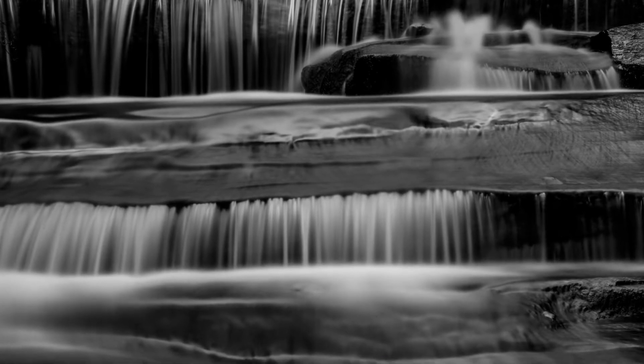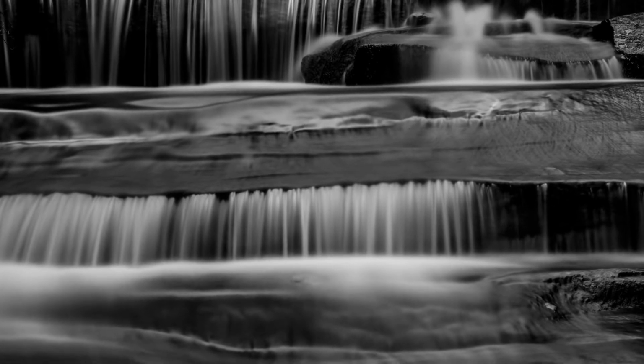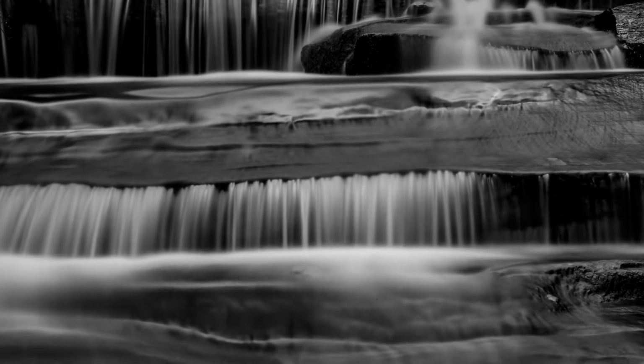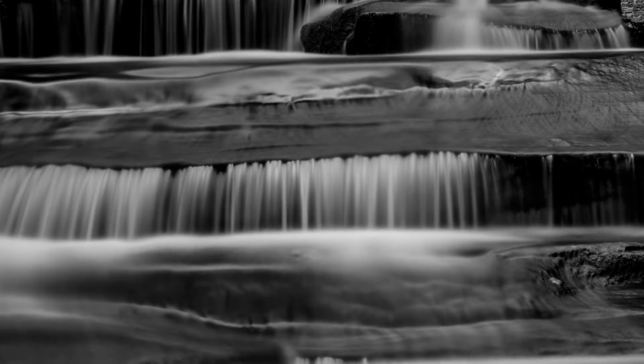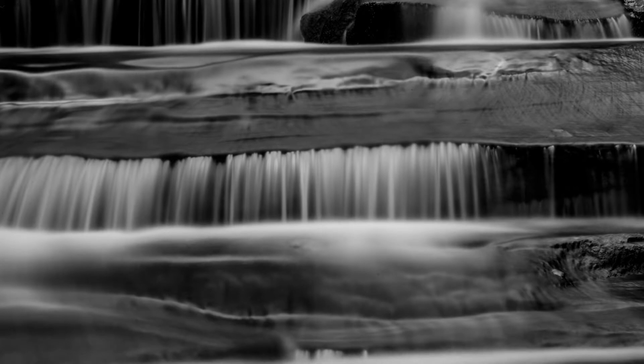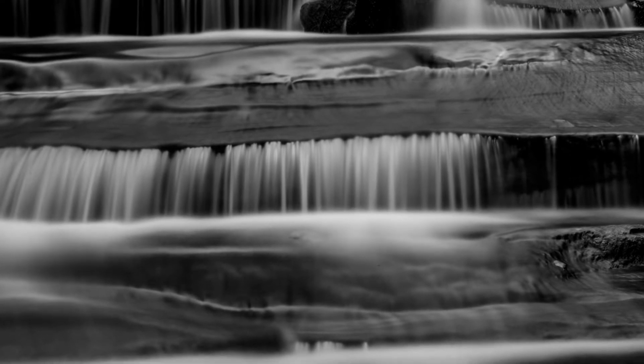Now sometimes you might not want to freeze your subject. You might want to use your slower shutter speeds to capture motion in an artistic way. So here's a photo of a waterfall that I shot up at Table Rock State Park with a 25-second exposure. Since the shutter is open for 25 seconds, the camera's capturing all of the motion that's happening during that time, and it's just kind of smoothing out those waterfalls.